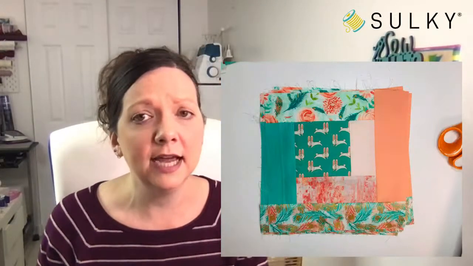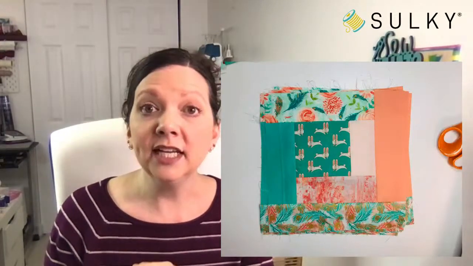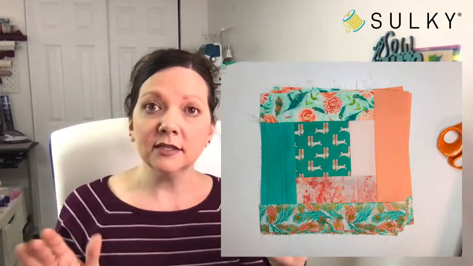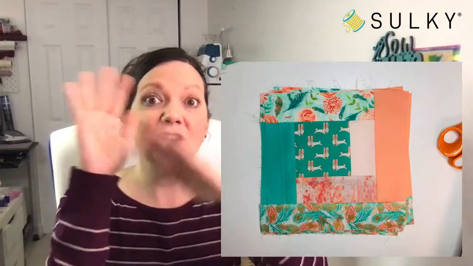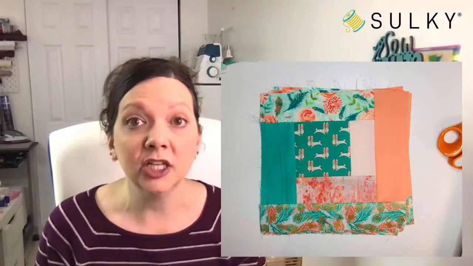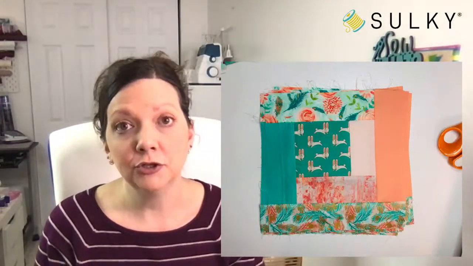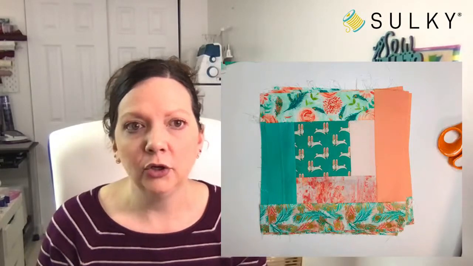But if you're not using a directional print, you can really have fun moving your blocks around, some upside down and whatnot, to create different, really cool looks for your finished quilt. So that's another way that you can personalize this and really make it your own.